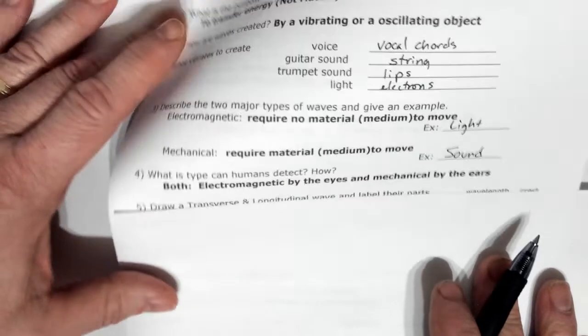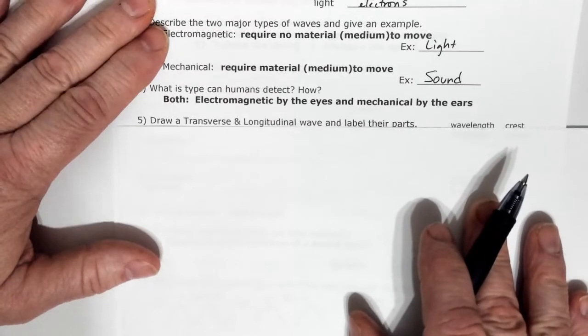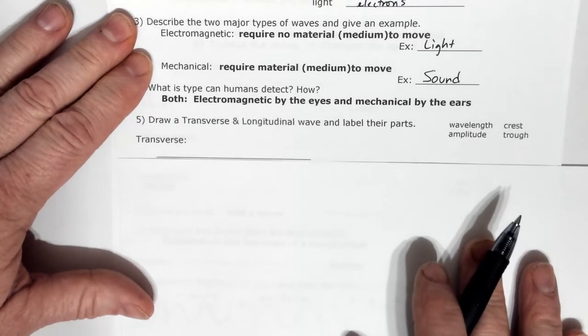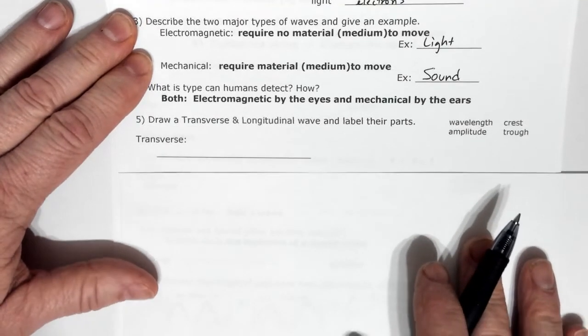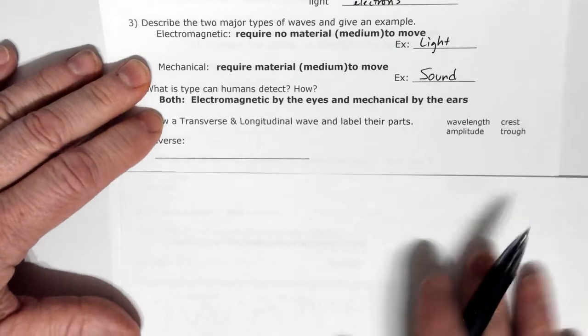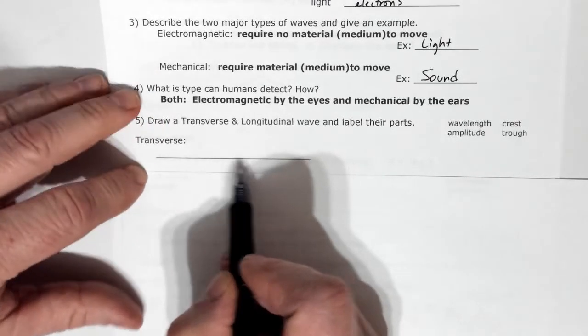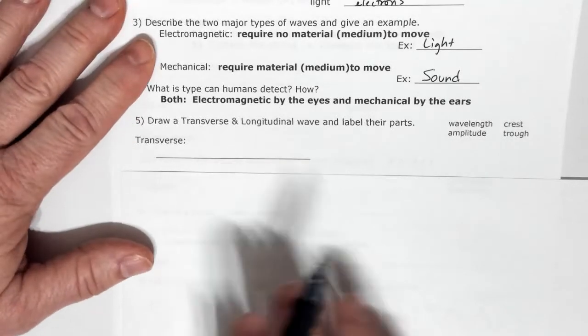What is a transverse wave? A transverse wave and a longitudinal wave have different parts. We're going to talk about those parts. Let's start with a transverse wave. If this was our medium, let's say this is water that is not moving at first, so we'll call this our midpoint.